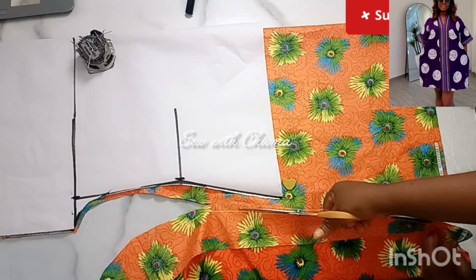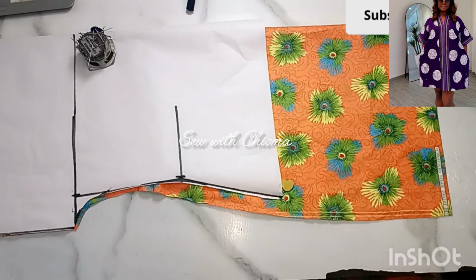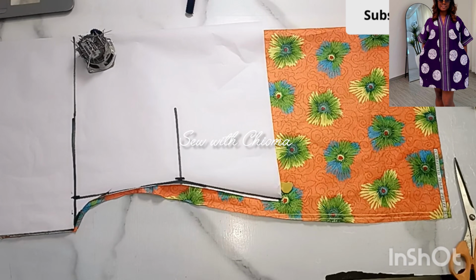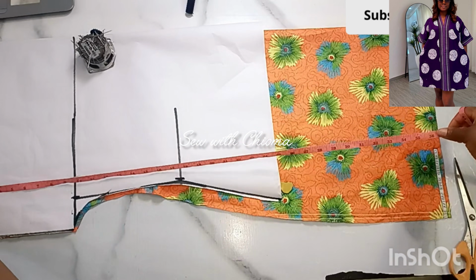Then you cut. You can see the pattern paper is not up to the length of the fabric. When placing it, I just increase the length of the fabric. Now the back part of this style is ready. Our back neck gown, it is ready.